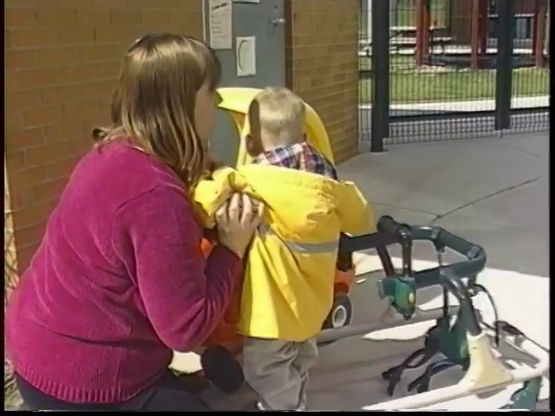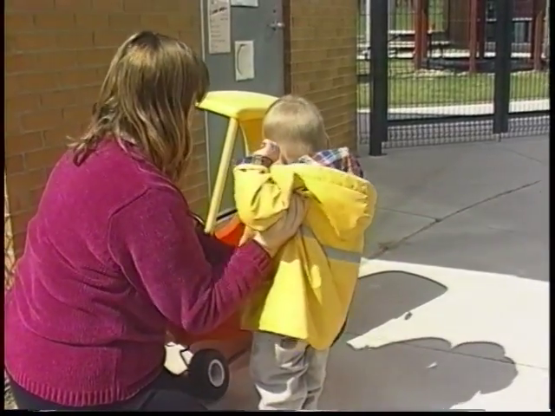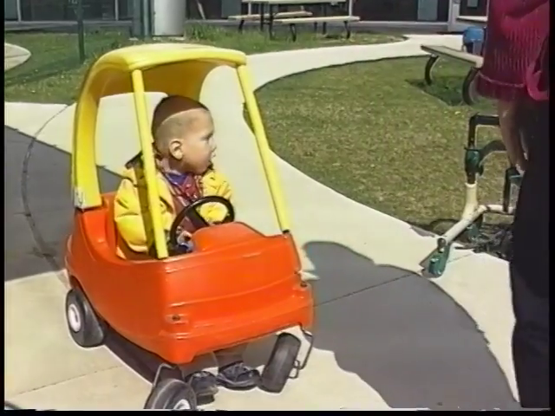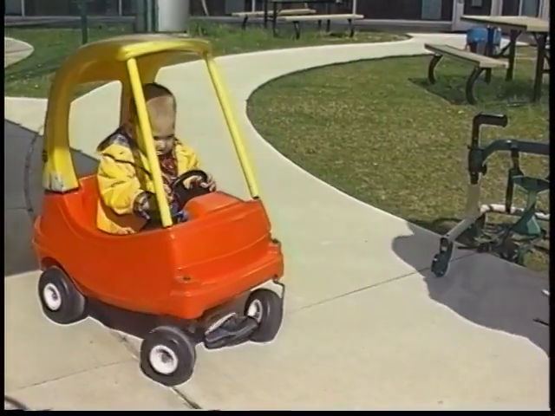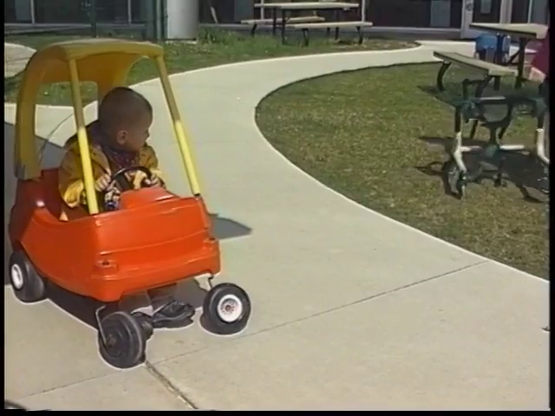On the playground, having different kinds of wheeled toys available enables children of different ability levels to have the experience of riding, powered and coordinated by their own muscles.